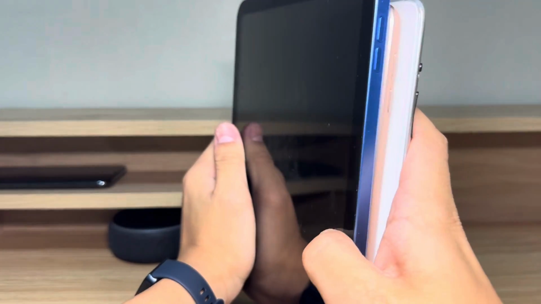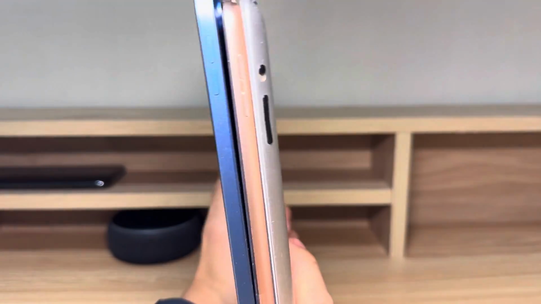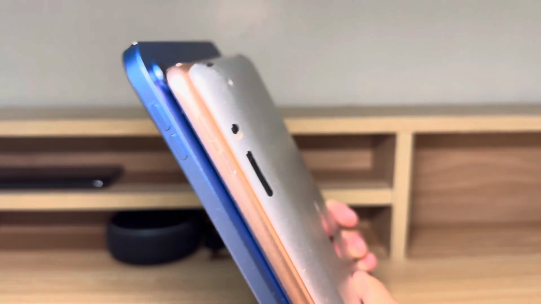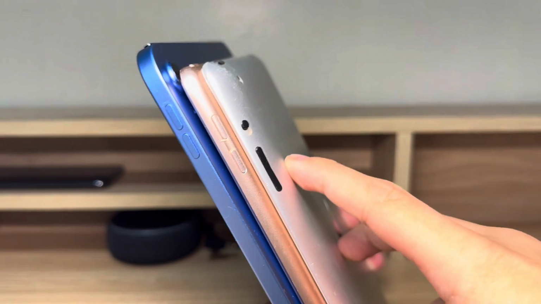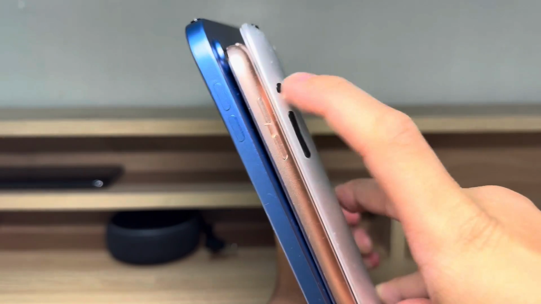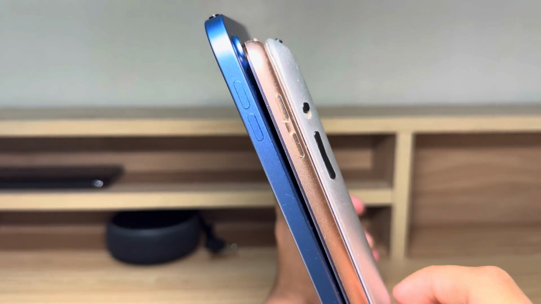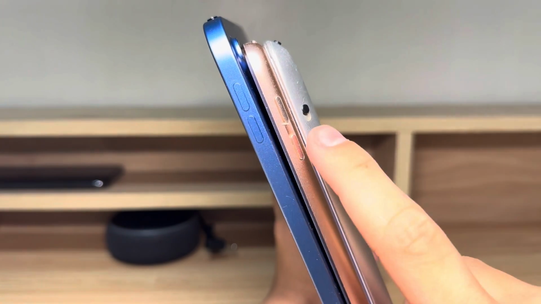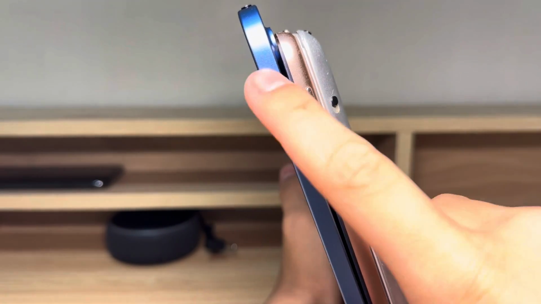Moving on to the right side, everything is very similar, except that the iPad 2 still has this mute switch. So you can physically mute your iPad by flicking the switch, and they removed that feature later on. So if you notice, the iPad 6 doesn't have it, same with the iPad 10.